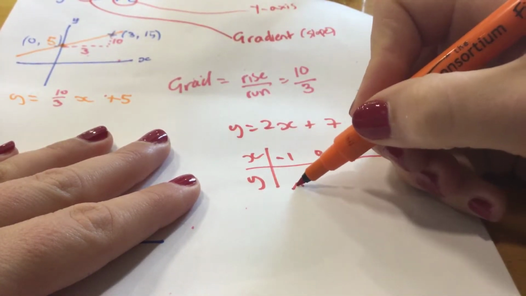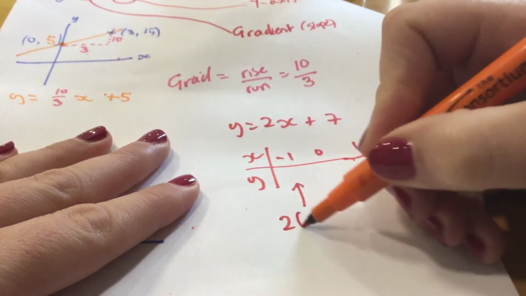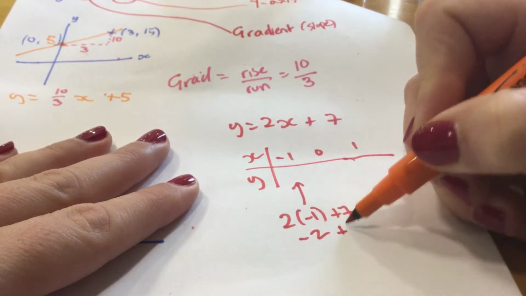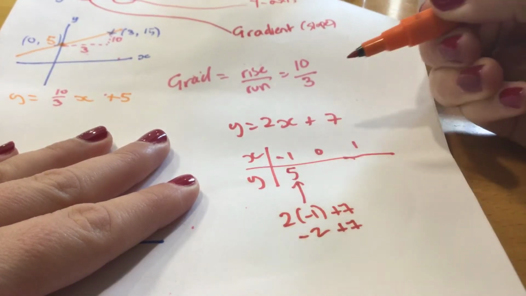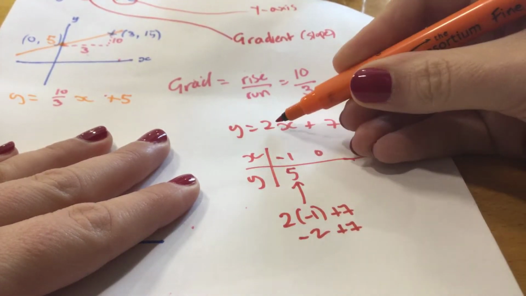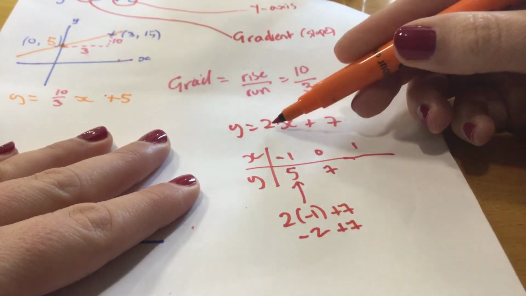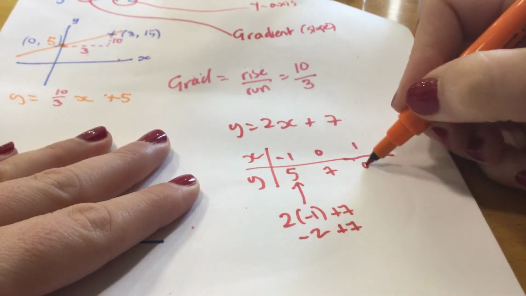So in this case, it would be 2 lots of -1 plus 7. So that's -2 plus 7, which is 5. 0, so 2 lots of 0 is 0, add 7 is 7. And this would be 2 lots of 1 plus 7 is 9.